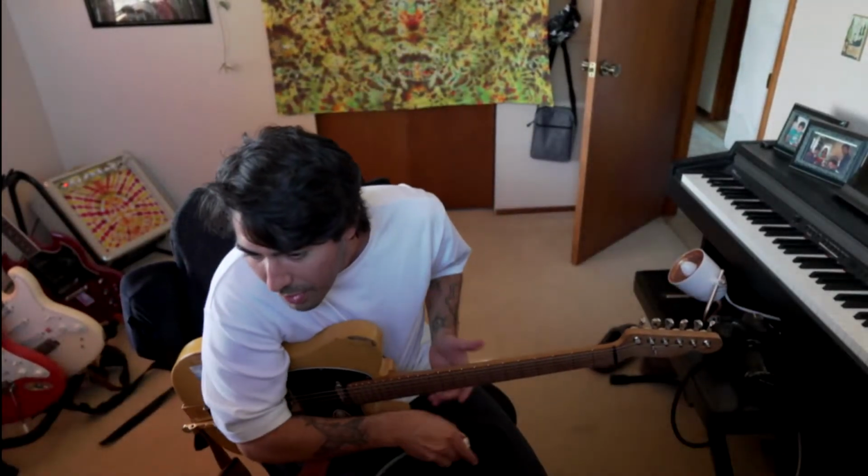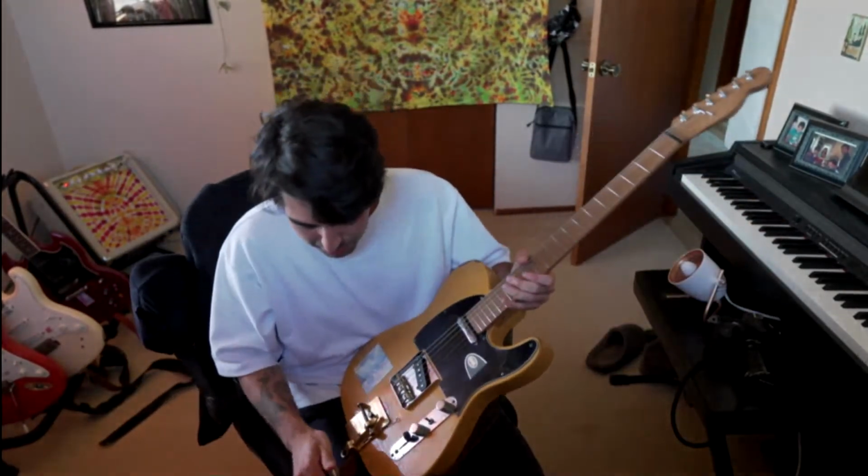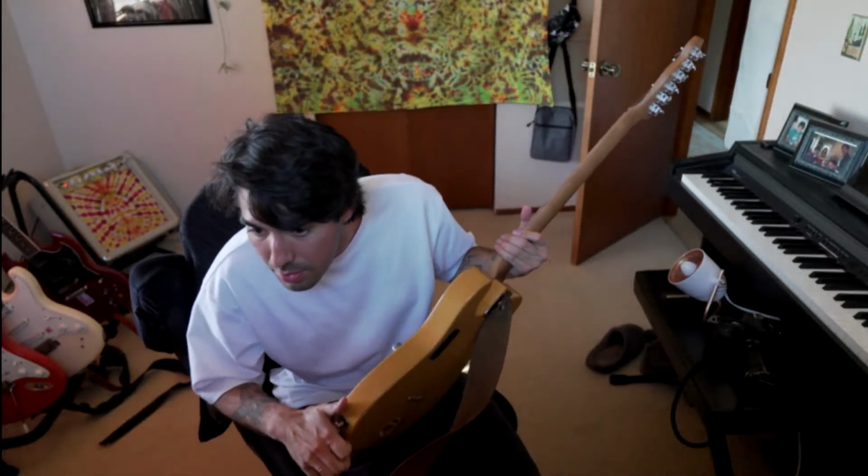Hey, I don't know how to pronounce that name. It's just like a bunch of symbols in a row, but what's up? What gauge strings do I use on my Strat?